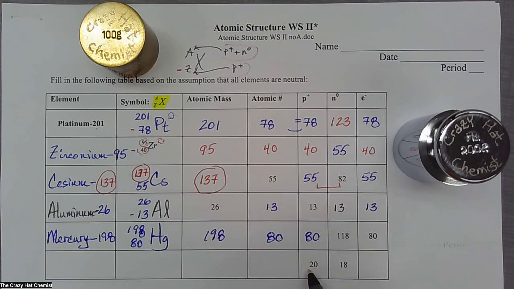The next one, we are given the number of protons, which is 20. The number of protons and the number of electrons are the same, so there are 20 electrons. The protons and the atomic number are the same, so the atomic number is 20. The number of neutrons is 18. The number of protons is 20. I'm going to add these two numbers up, and that will give me 38. That is the atomic mass.